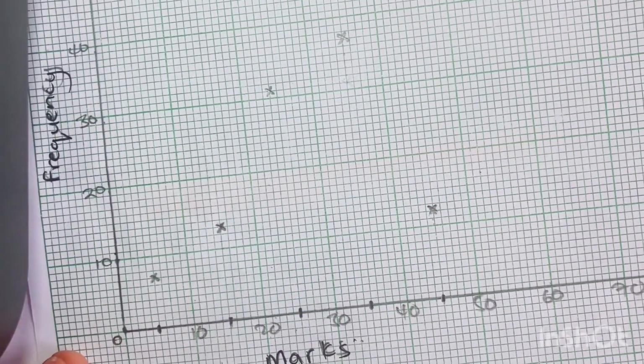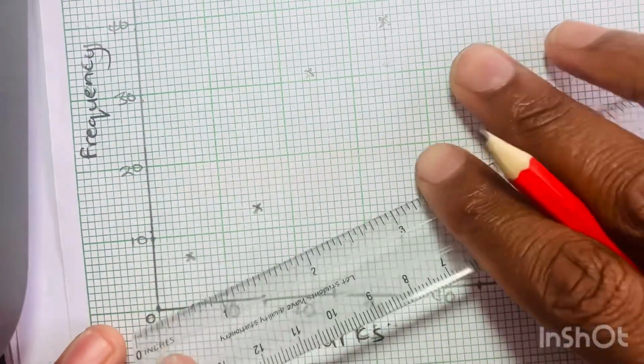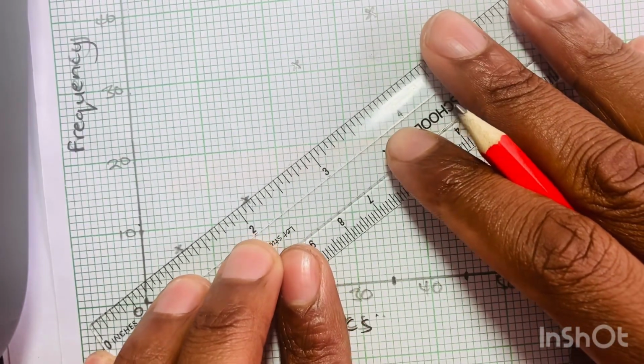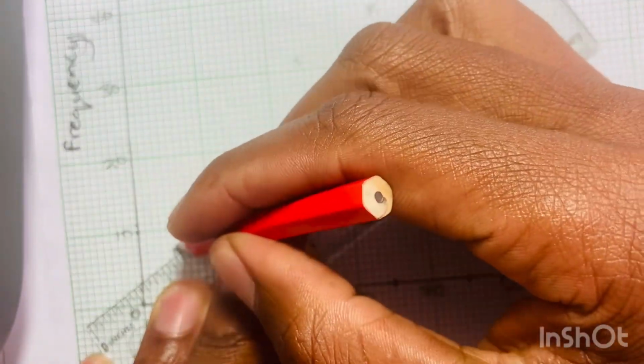So the next thing that I'm going to do is to join these points with straight lines. I'll start with this one here. I'm going to join a straight line.